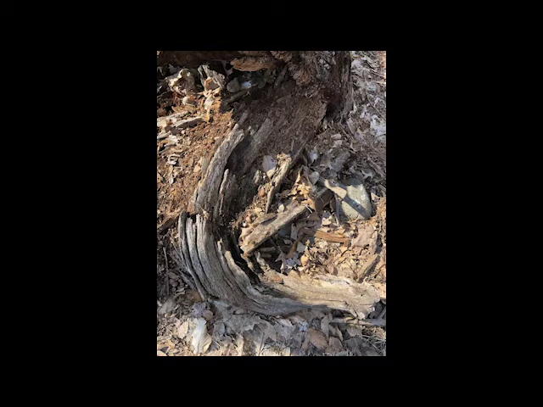So what I did was I just went for a little walk in my backyard. The sun was shining. It was about 4 o'clock. And I just looked for some things that looked a little bit interesting.